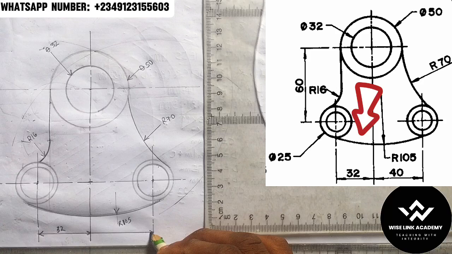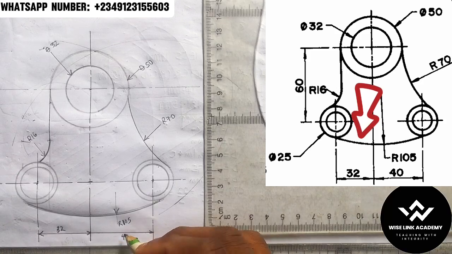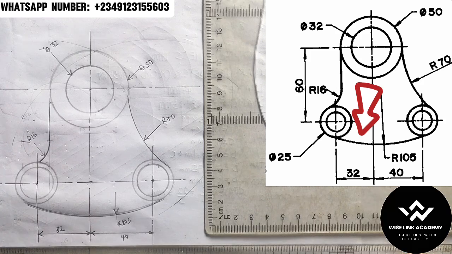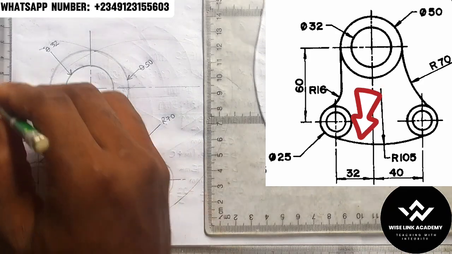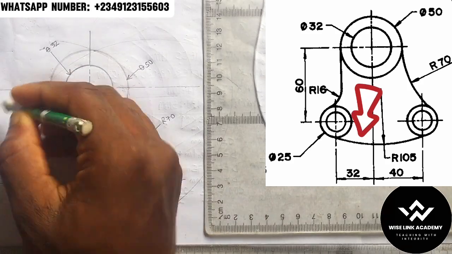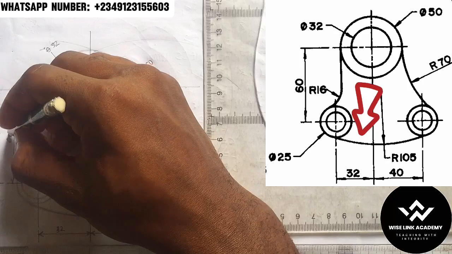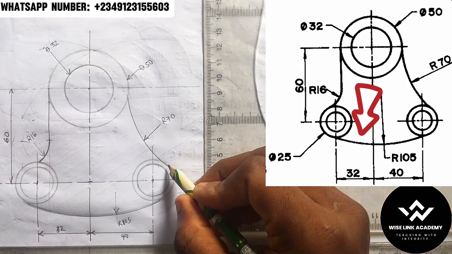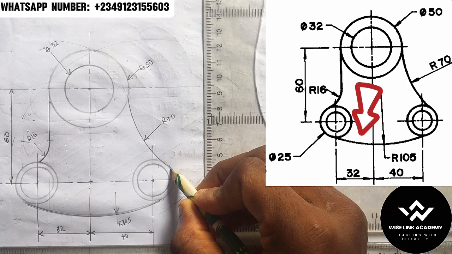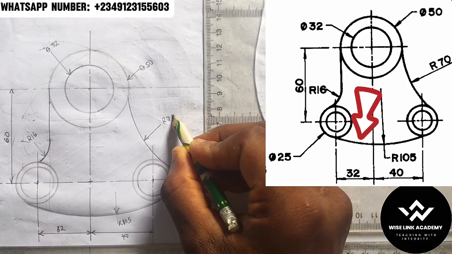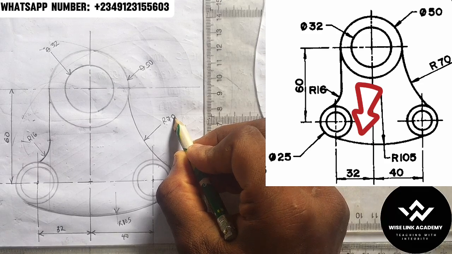Also from here to here is 40, as you can see my arrow indicating. All right, what next? I think that's all. From this point to this point is giving us 60, right? 60. So this is what I have after proving out this figure using the principle of tangency.